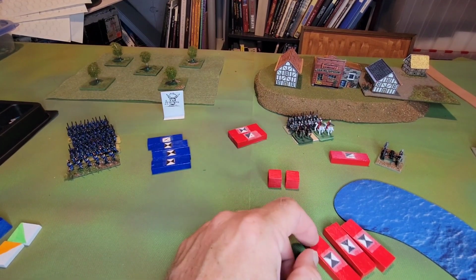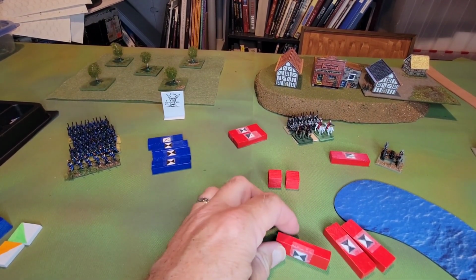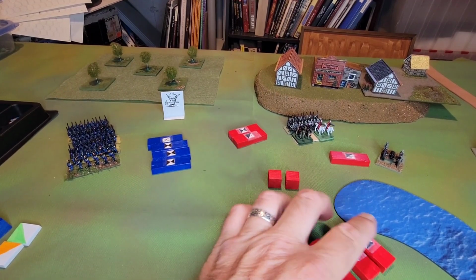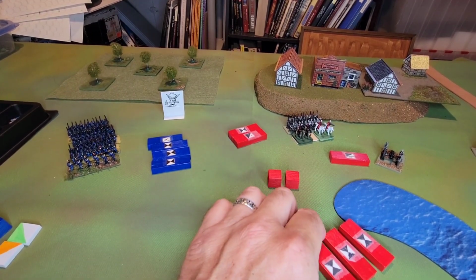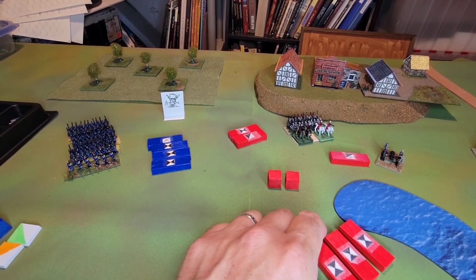You know what? If you've got your Commands and Colors blocks, right? You can use those for fantasy, for ancients, for Napoleonics, whatever. You don't have to put those on the hexes. You don't have to use the cards. You can use any rule set you want.